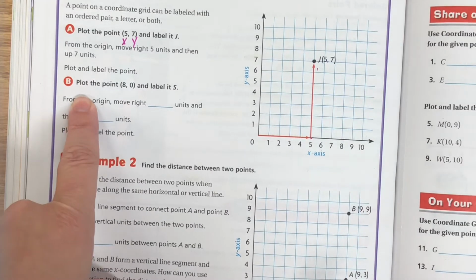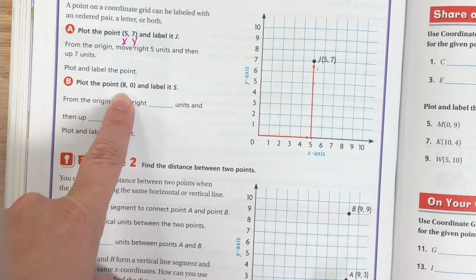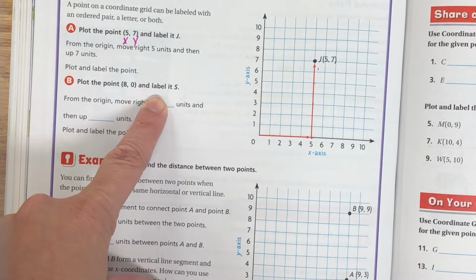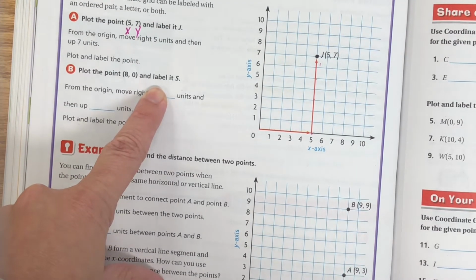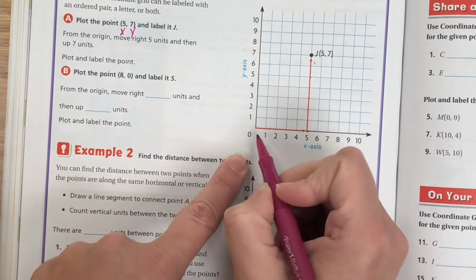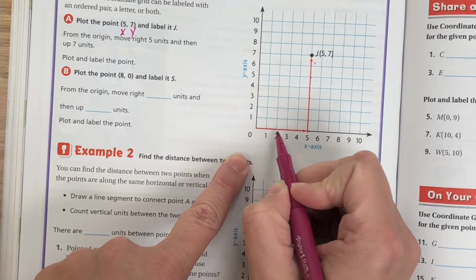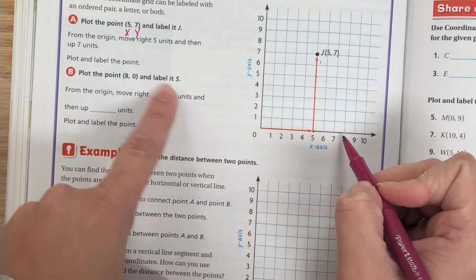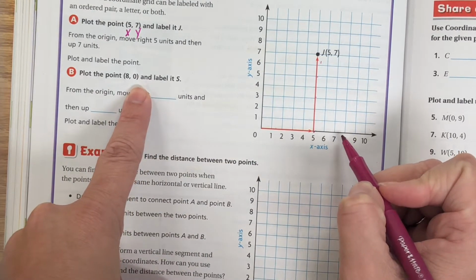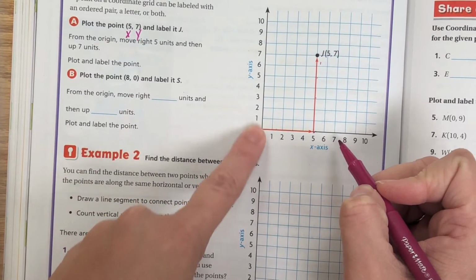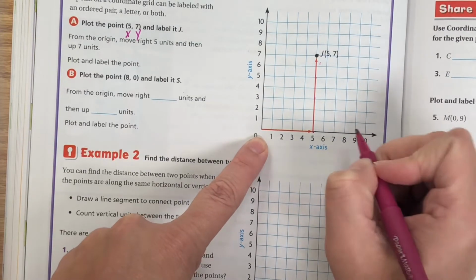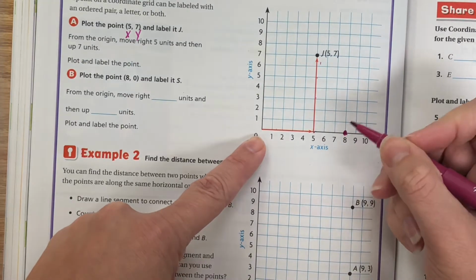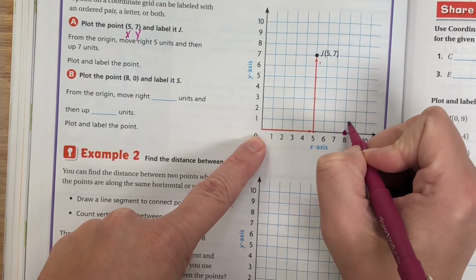Part B, plot the point 8, 0 and label it S. Okay, so you go over and then up. So when you go over, you're going to go 1, 2, 3, 4, 5, 6, 7, 8. 0 is your y-coordinate, so you don't go anywhere because you stay on 0. So you're going to put your dot on 8. And then you're going to label it S.